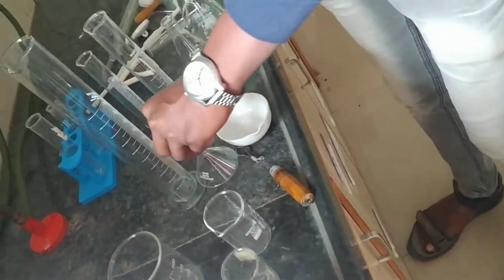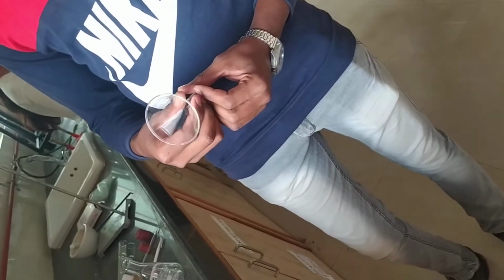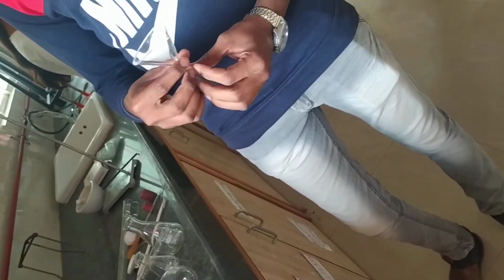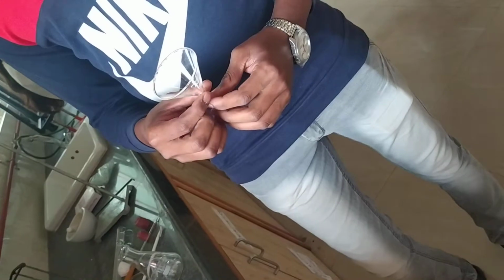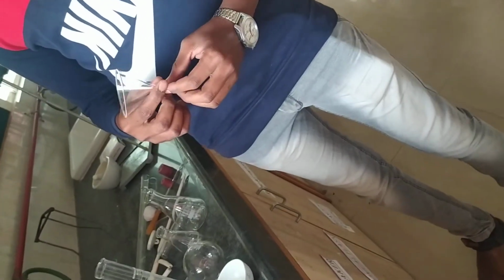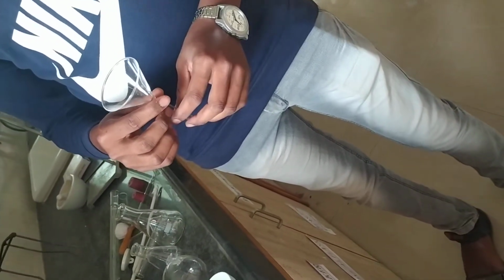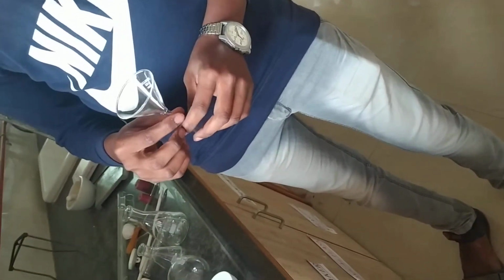Yes, find out the funnel from this. Yes. So this is the funnel. This funnel is used for the filtration purpose. Whenever we have any residue in the mother liquor, that solution we are filtering by using this funnel. So the residue part comes on the upper part of this funnel, and the mother liquor we are getting at the lower part. It is collected downside.